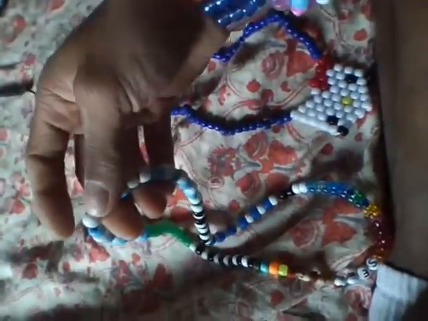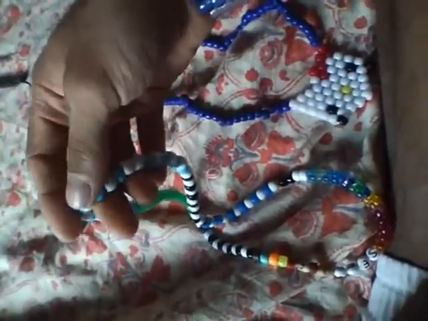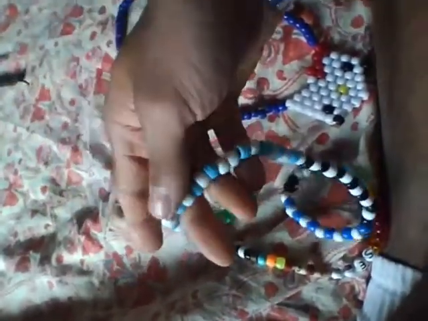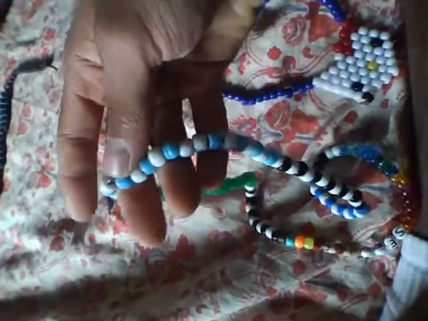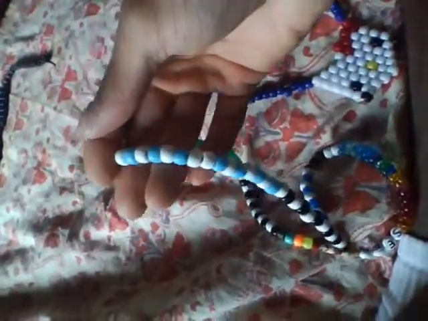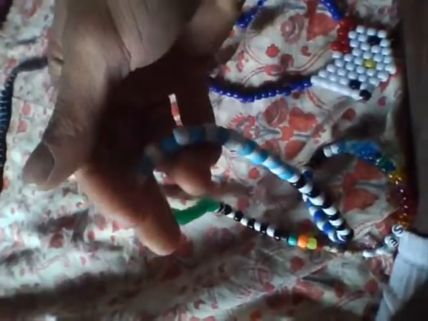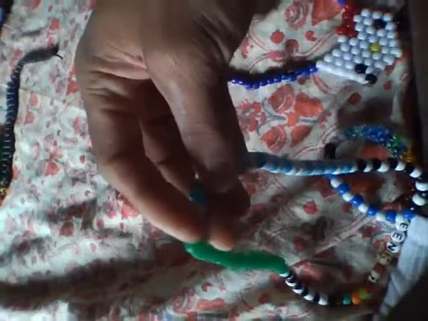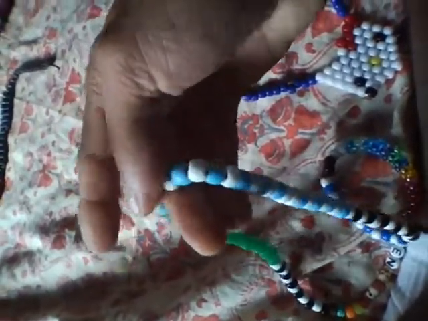But I didn't know that people who listen to electronic music also wore Kandi. So I didn't know this was called Kandi. I just knew it as, I don't know, a craft or an art or a beaded bracelet. And I didn't even know these were called pony beads until probably about high school. But I was a kid, so what did I know?